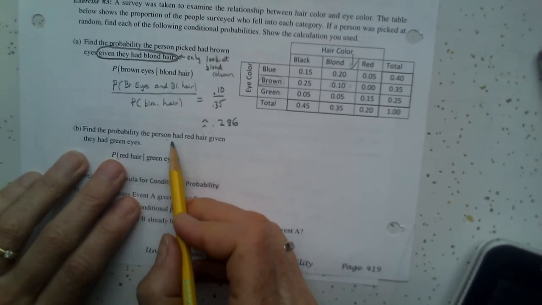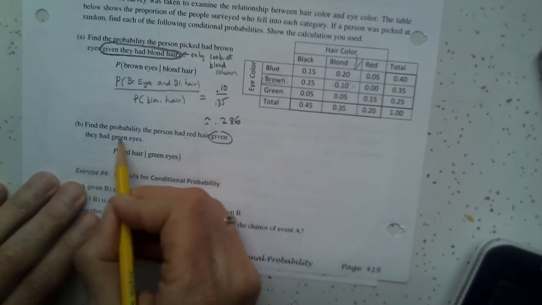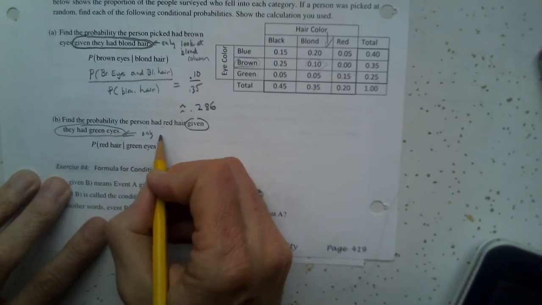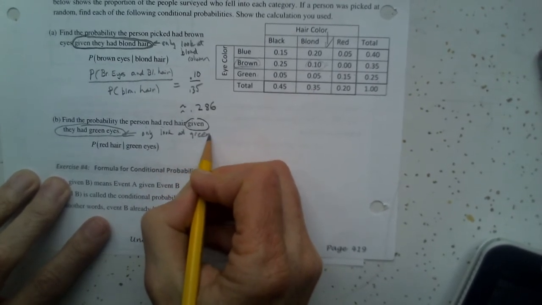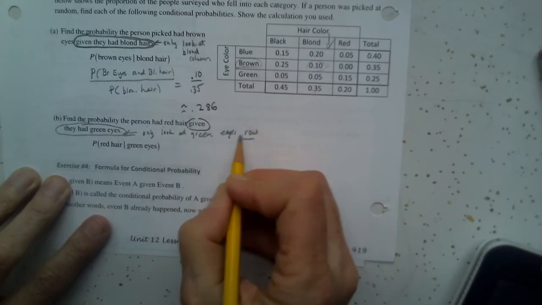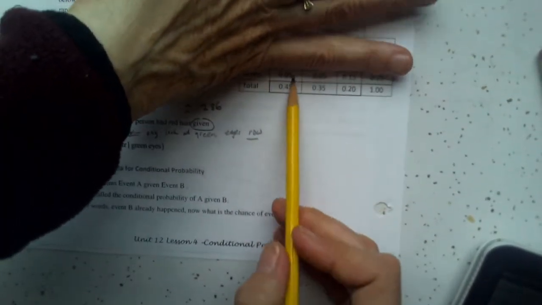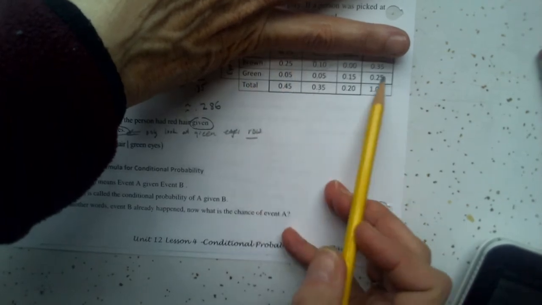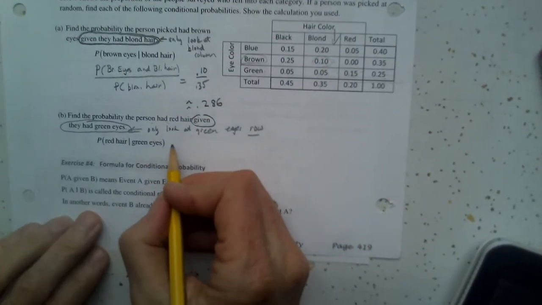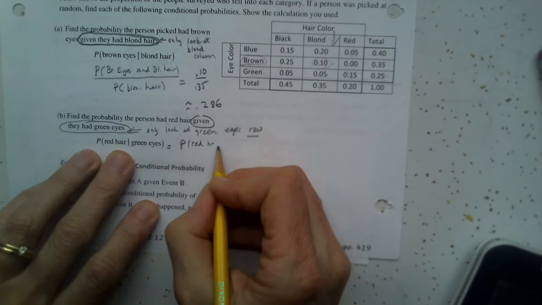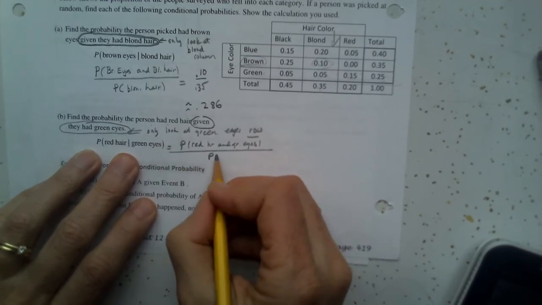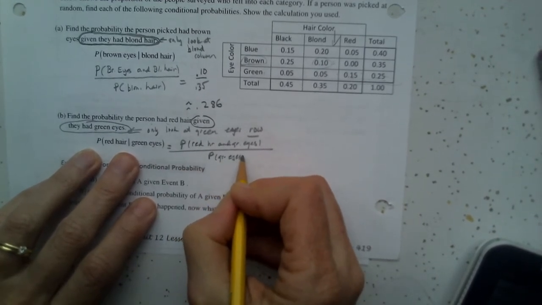Find the probability that a person had red hair. Here's the important part: given that they had green eyes, you're only looking at the green-eyed row. So you're only looking at the numbers 0.05, 0.05, 0.15, 0.25. These are the only numbers we're going to consider. And the formula is, what is the probability that they have red hair and green eyes? That's the numerator, and the probability that they had green eyes is in the denominator.